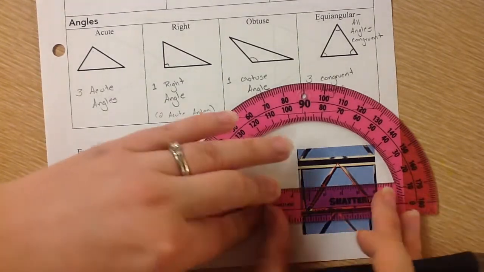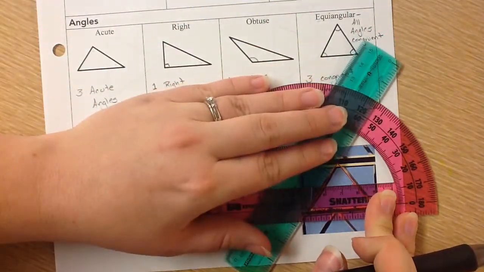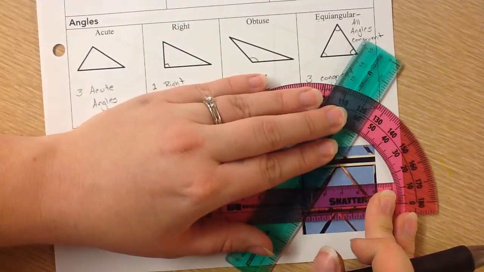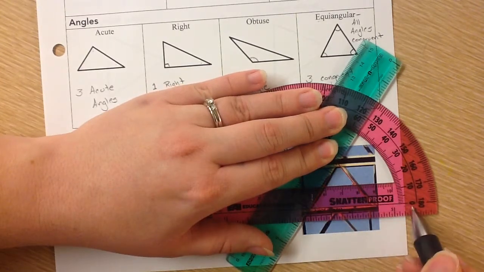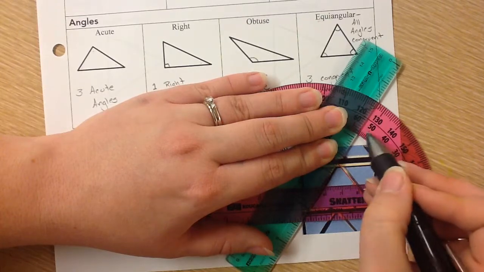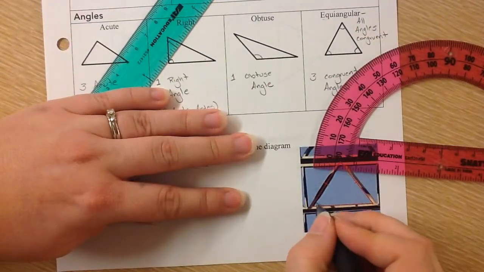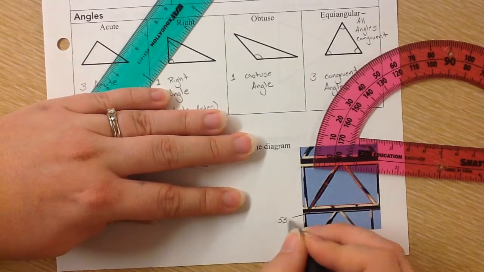This one looks like it's, let's see here. Here's my 0, so 10, 20, 30, 40, 55. So that one looks 55. Okay, so this angle here is 55 degrees.